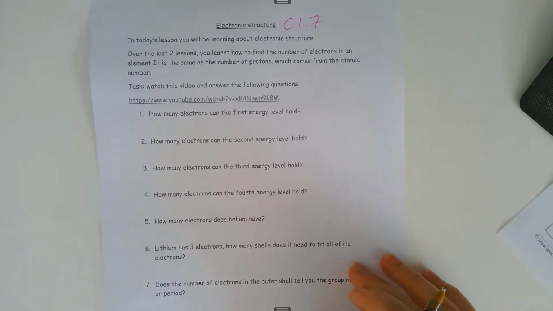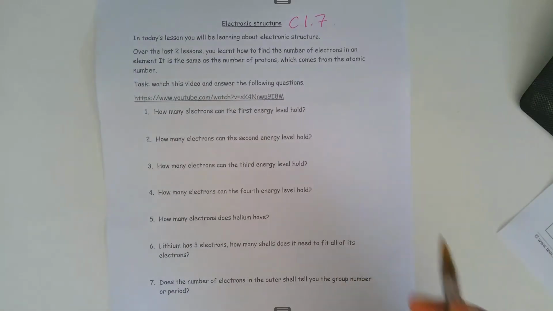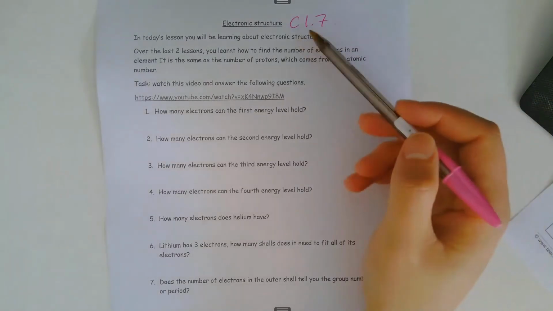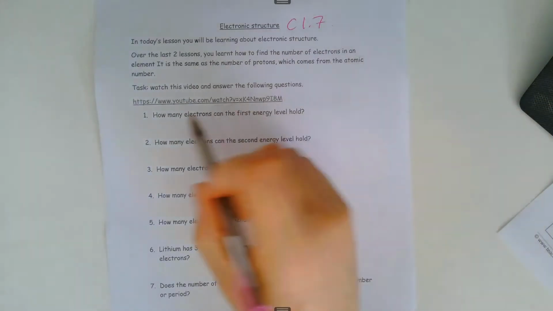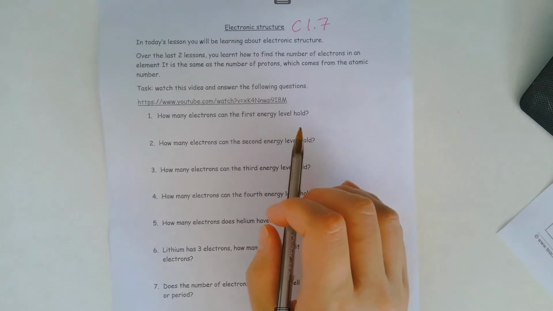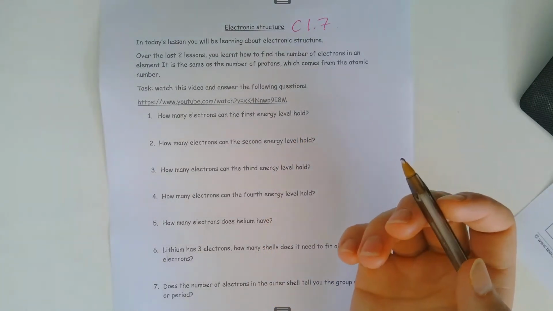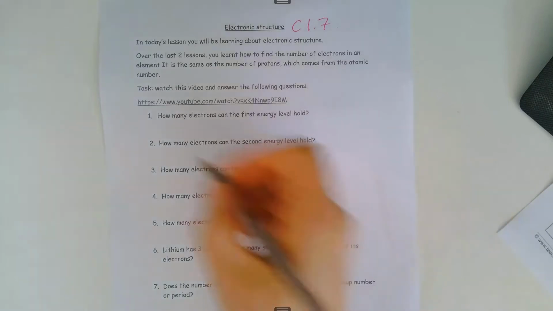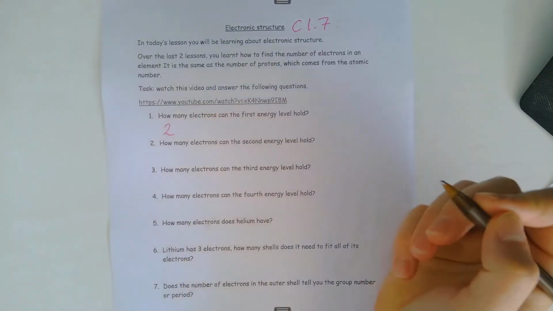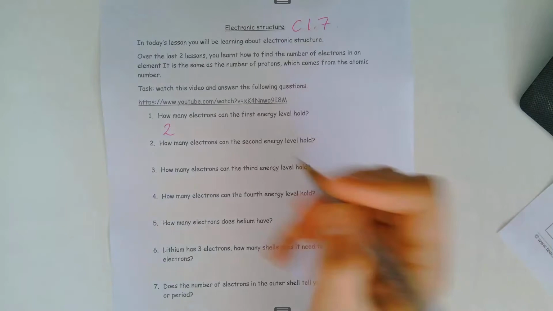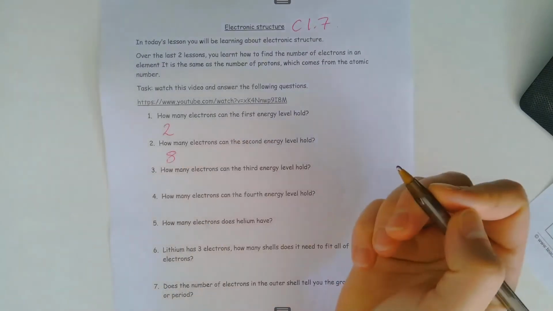Hi guys, I know some of you have been struggling a little bit with the electronic structure, which was chapter 1 lesson 7, so hopefully you had watched that video. So the things that we need to know are how many electrons can the first energy level hold? Well, the first energy level can hold 2, the second can hold 8.